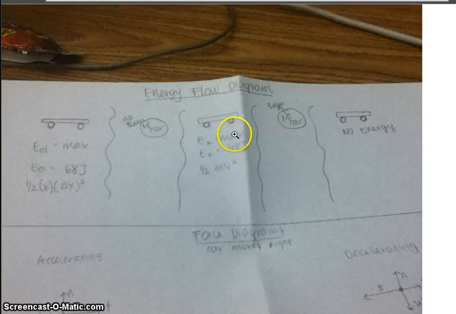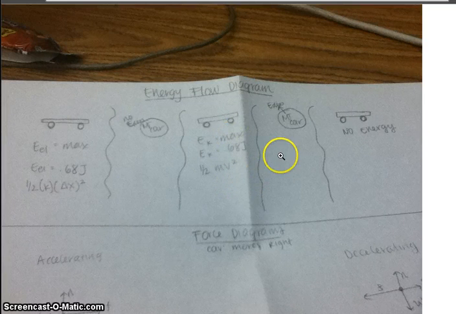EK is measured by 1/2 mv squared. And then by the time the MouseTrap car stops, friction has overpowered the kinetic energy, and thereby you have no movement.